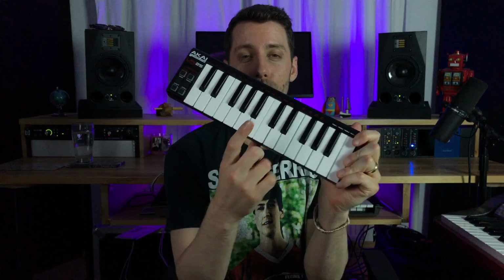They're for sending messages. So what happens when I push a key on this keyboard? Well, I'll tell you, it will send a message to my computer and it says, Alex just pushed a C2 note down on his MIDI controller. And then when I take my finger off, it will send another message to my computer. Hey, Alex just took his finger off the C2 note.